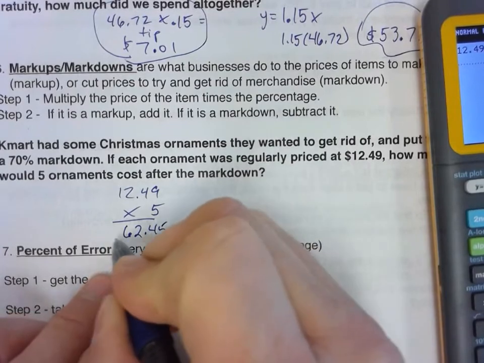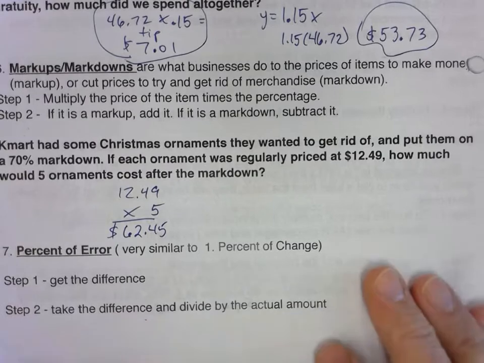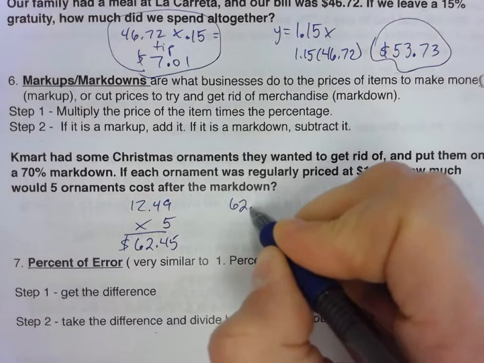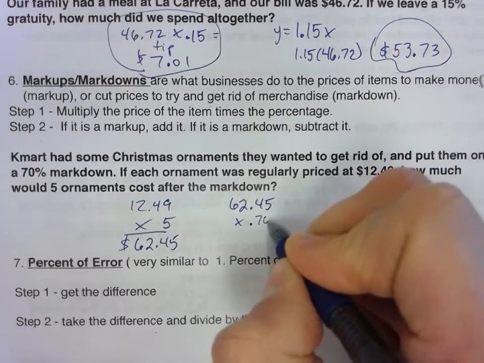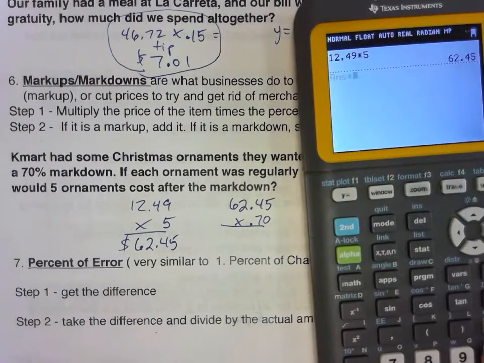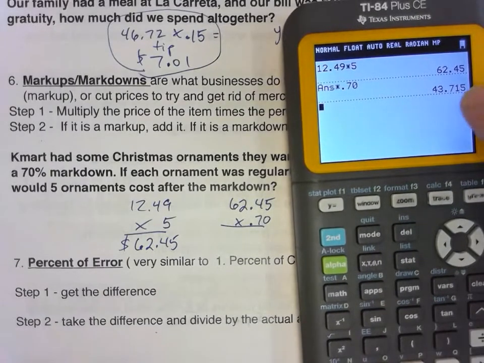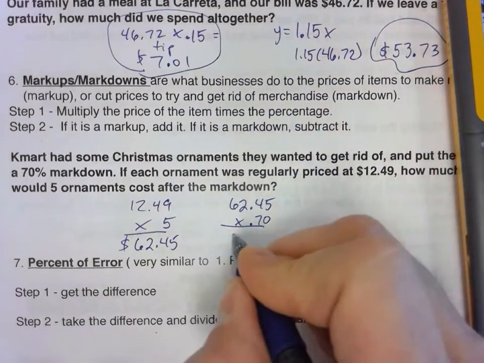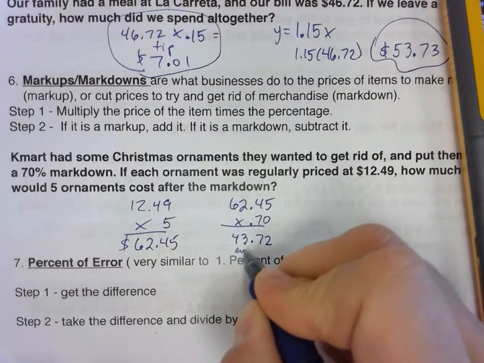However, you're not paying full price for them. You're getting 70% off. Okay, so 70% off of that. So $62.45 times 0.70 will tell you how much you're going to get off of that. So you're going to get off $43.72. Again, because there's a 5 there, you got to round that up to a 2. So you're going to save $43.72. Okay, so that's your markdown.